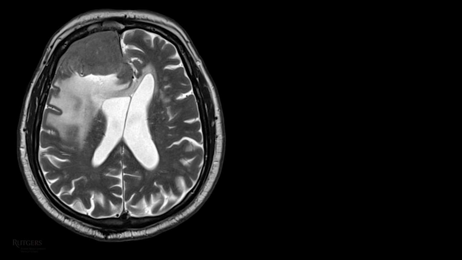Now here's a similar MRI. We're looking at the axial T2. Do you see the vast amount of vasogenic edema? I say vasogenic because the cortical ribbon doesn't seem to be affected. The hyperintensity respects the boundaries of the white matter and gray matter. This edema even seems to be involving the corpus callosum. So what do you think this tumor is?